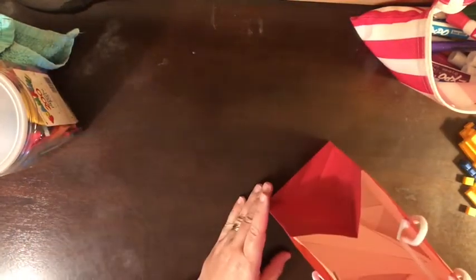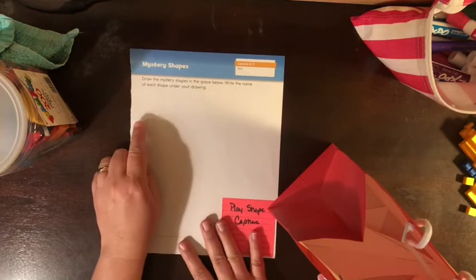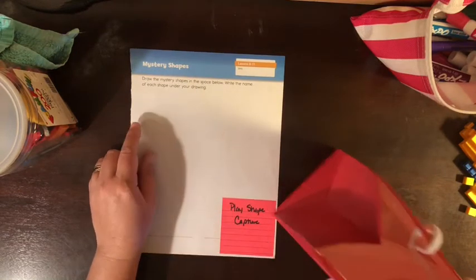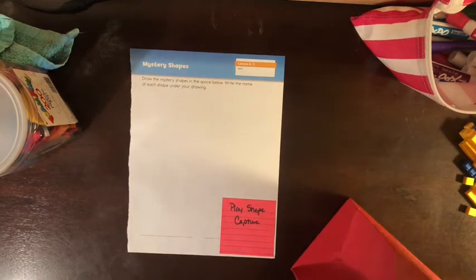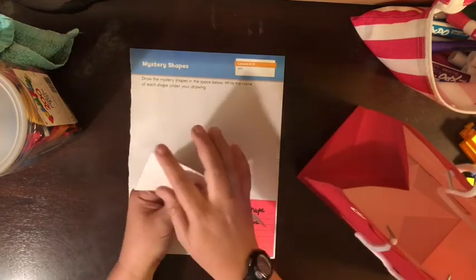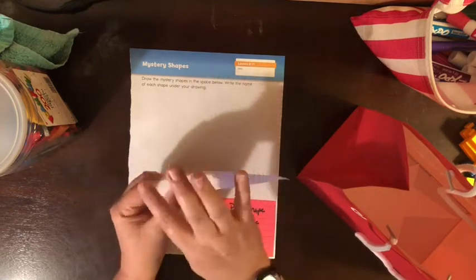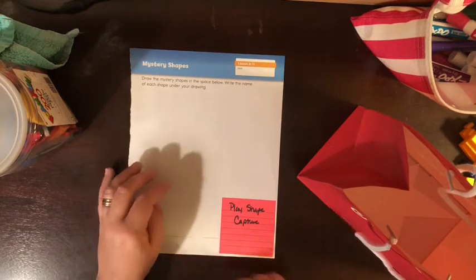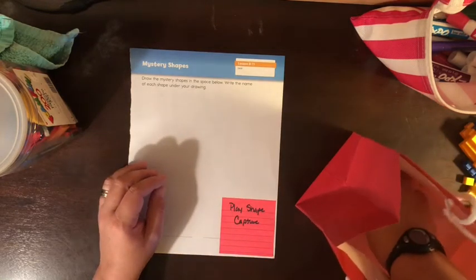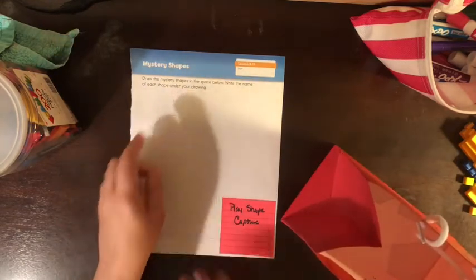You're also going to need Math Journal page 217, okay? And so once you are playing this game, whether you play it with a sibling or mom or someone else at home, you are going to be describing and saying, I have 1, 2, 3 vertices, and I have 1, 2, 3 sides. And then from there, you're going to draw. So if you played this by yourself, you could leave it in there and feel, and then based off what you feel, you draw, and then you pull the shape out.